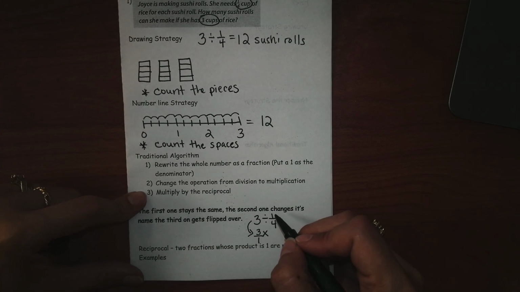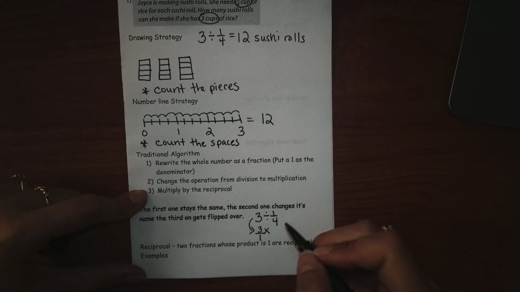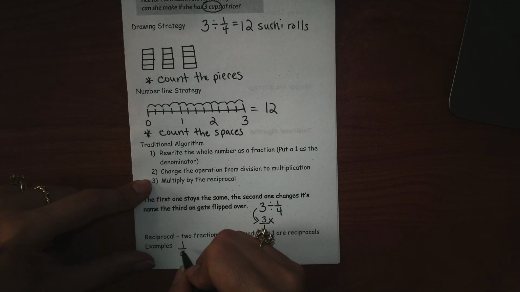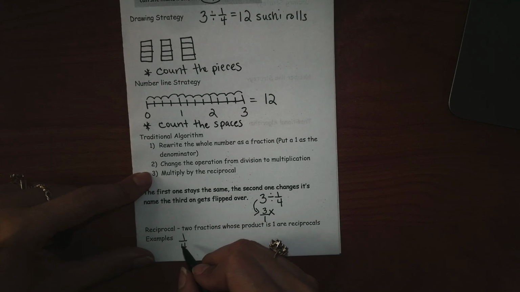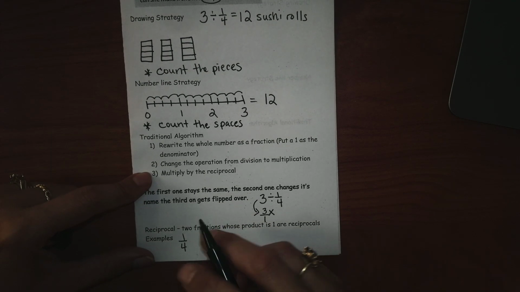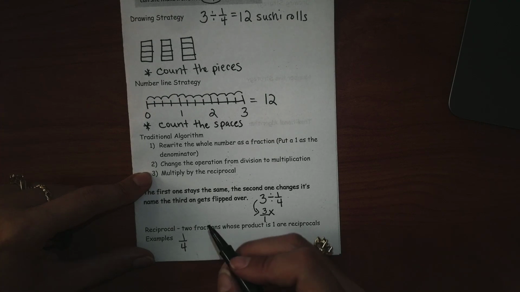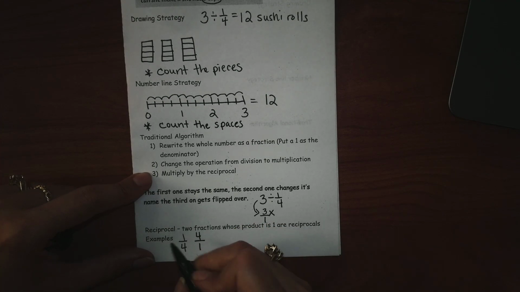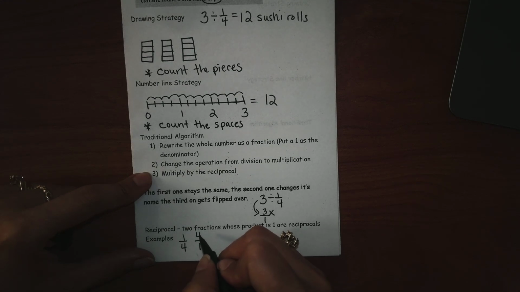So the reciprocal of 1/4, what is that? To find the reciprocal of 1/4, all I have to do is flip the numerator and the denominator. So I put the 4 on top and the 1 on the bottom. So the reciprocal of 1/4 is 4/1, or it could also just be 4 if I think of it as a regular whole number.